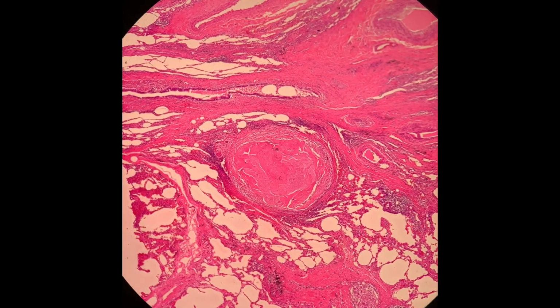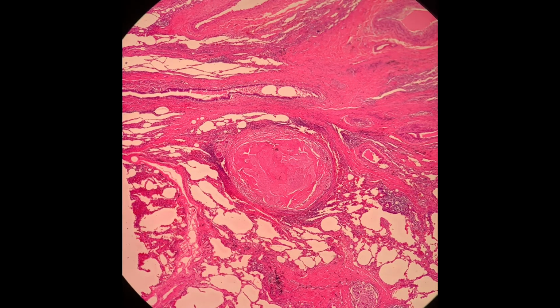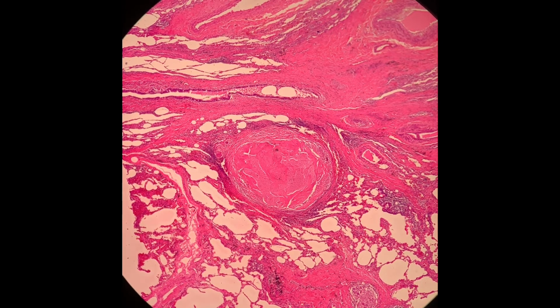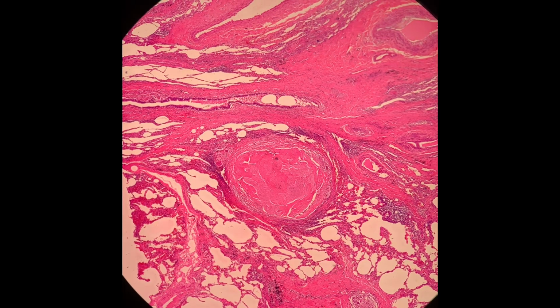Okay, anyone, if you'd like to guess, I will give you two or three seconds and I will come with the answer afterwards. So what structure is this? If you answered granuloma, then you are correct. So this is a granuloma. Particularly, this is a caseating granuloma. Why is this called a caseating granuloma? This is because at the center it is very necrotic.